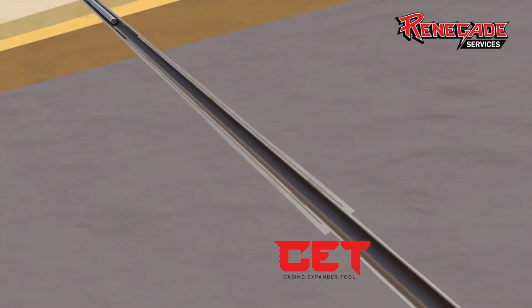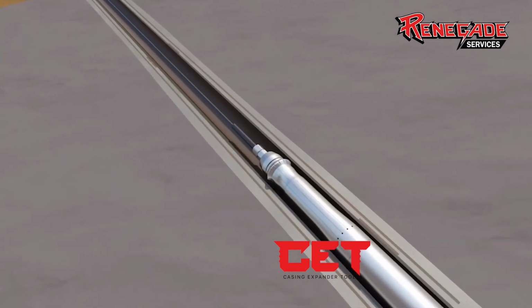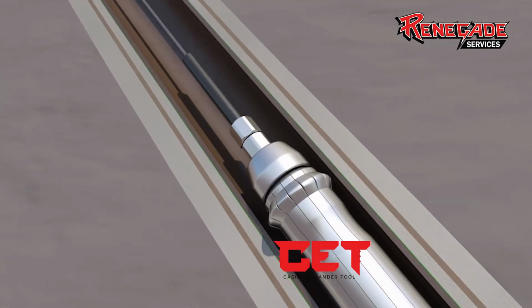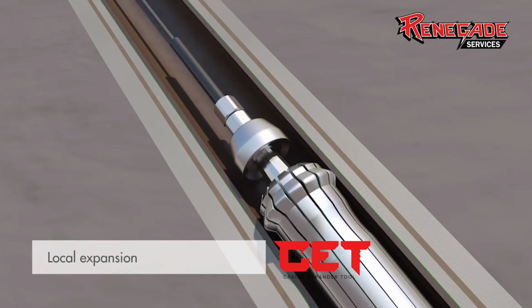Now the cone at the top of the tool is mechanically driven via an electric over hydraulic system located within the CET, or the casing expansion tool, which forces the fingers outward by an actuated cone in an even radial motion, which locally expands the casing. The tool is set at a 2 amp max, so as it expands, once it reaches that 2 amp threshold, that's a full expansion, and then the tool stops cycling power there. It's very simple to run: flip the switch to expand, power it up, it expands, flip the switch to retract, and then it retracts.